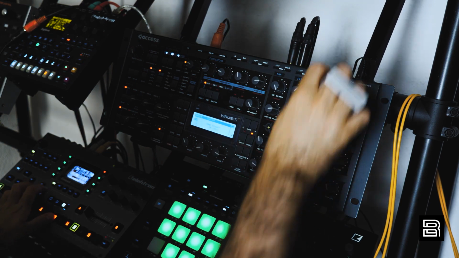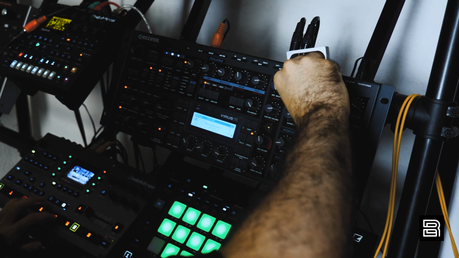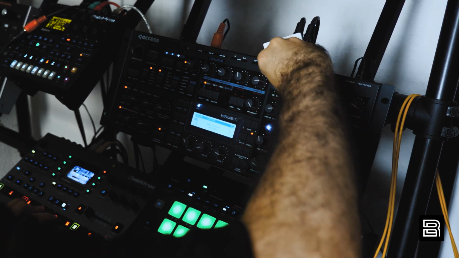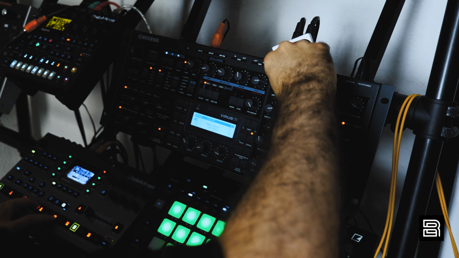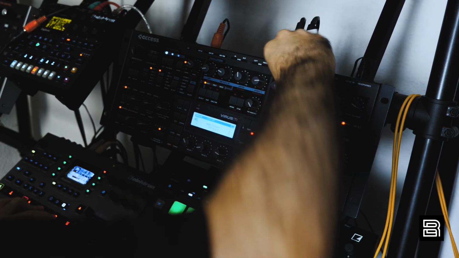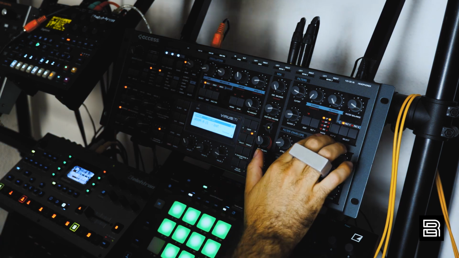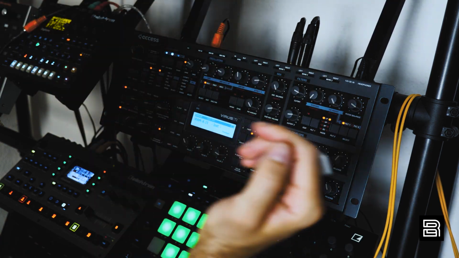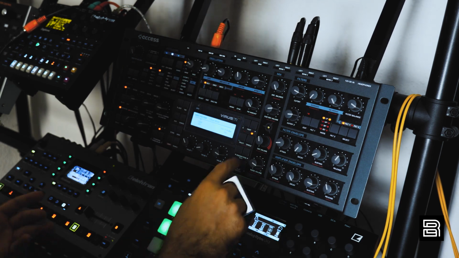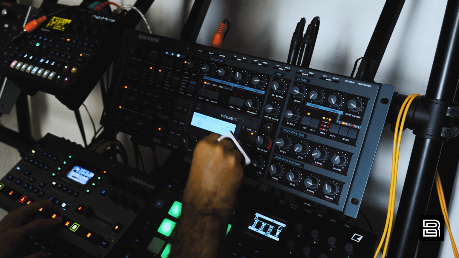You got your low pass, high pass, band pass, band reject, band stop, notch, whatever you want to call it. And that's just one filter. You can stack the two filters in serial, parallel, whatever. So you can get a lot of weirdness with that. Then there's also the filter saturation. So you can add distortion.